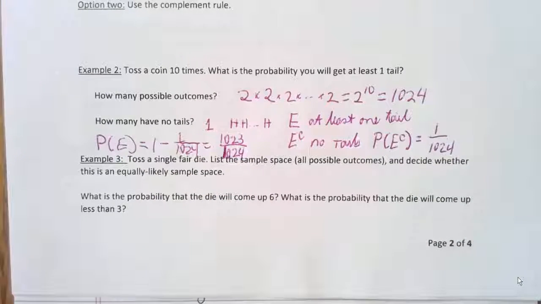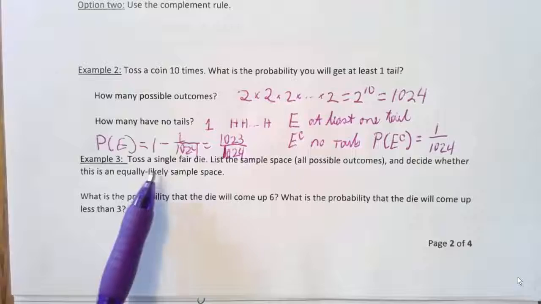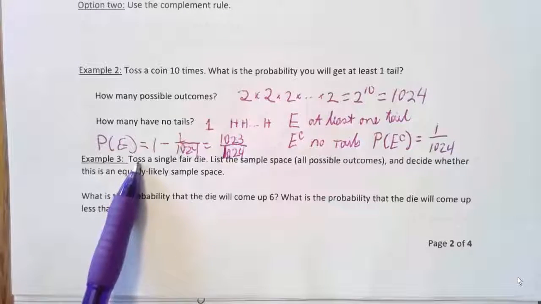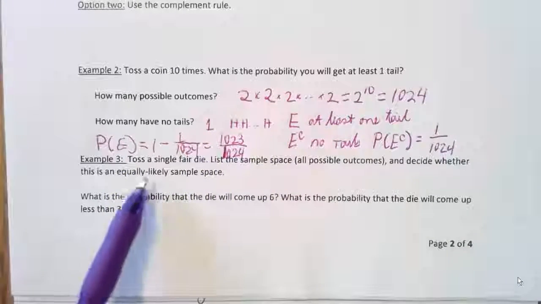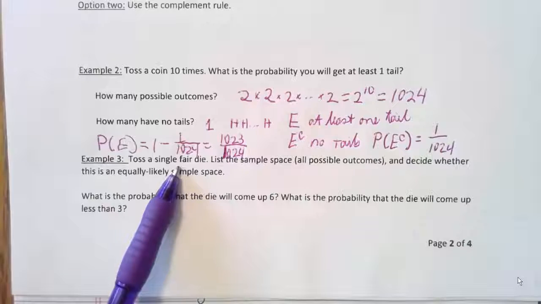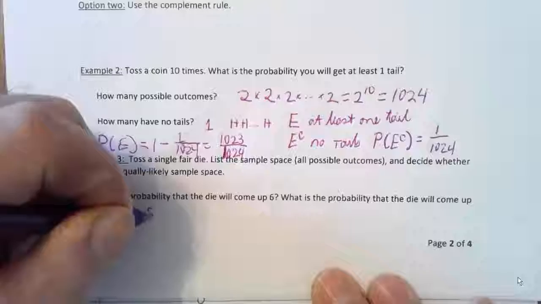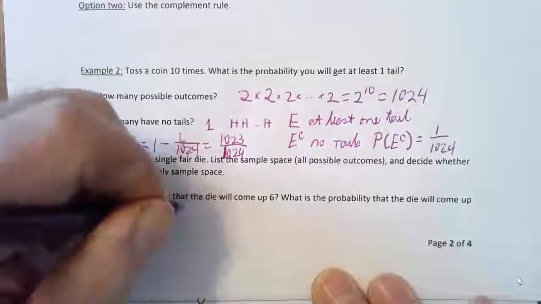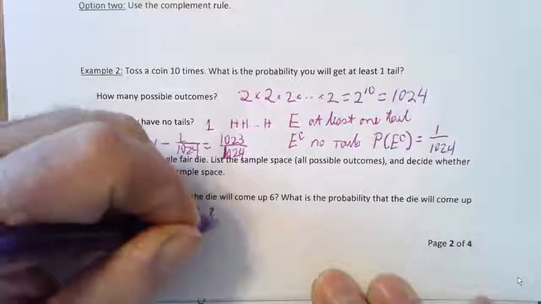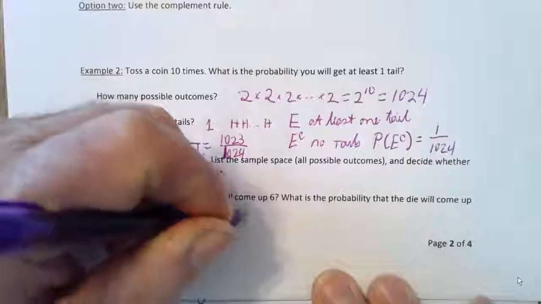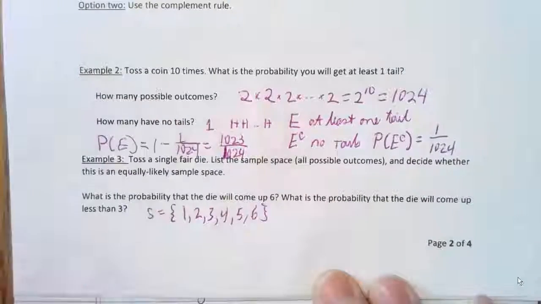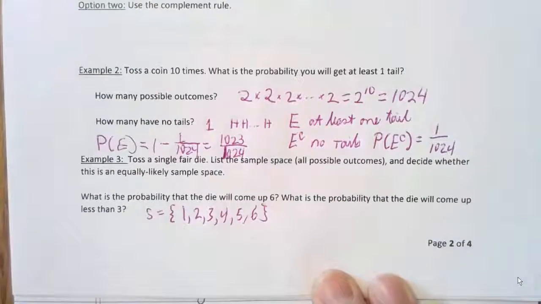Let's move on to a different kind of physical situation. We would like to be able to get more than two possibilities coming up each time. So let's say we're going to now roll a die, a fair die, and record the number of dots that are showing on the top face. Of course, the sample space for this experiment is 1 through 6.